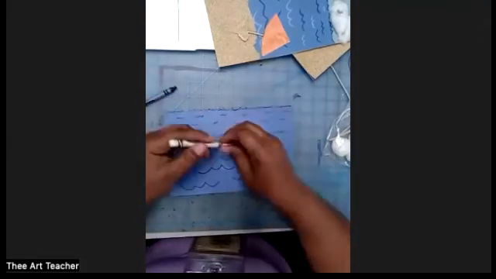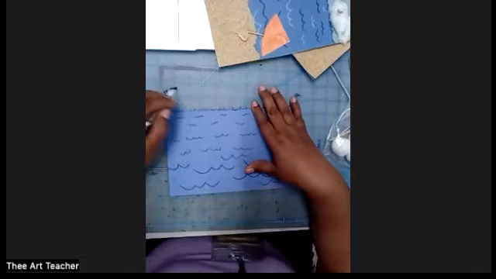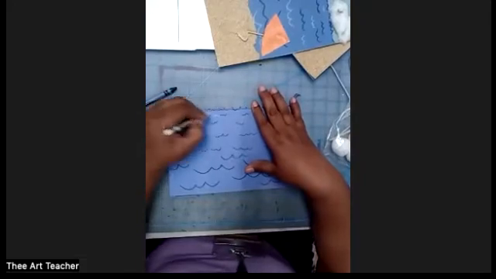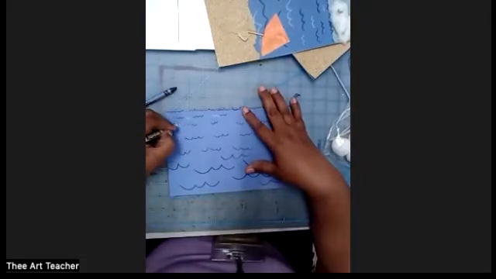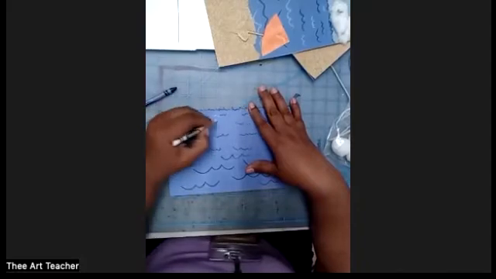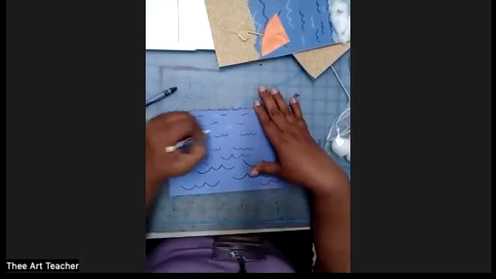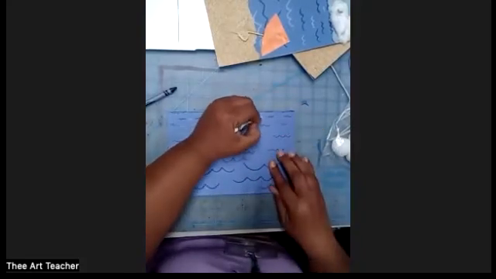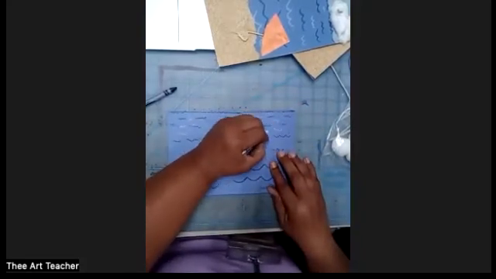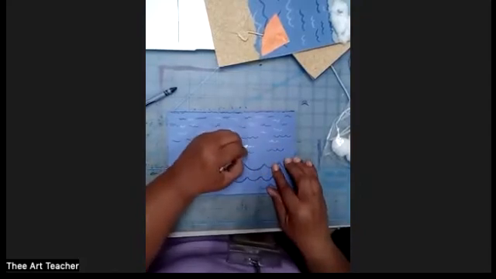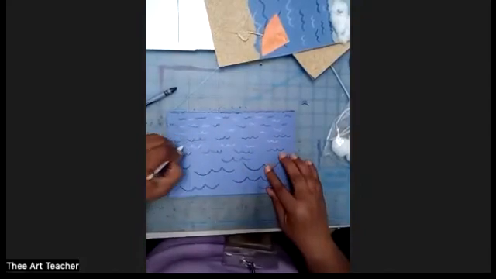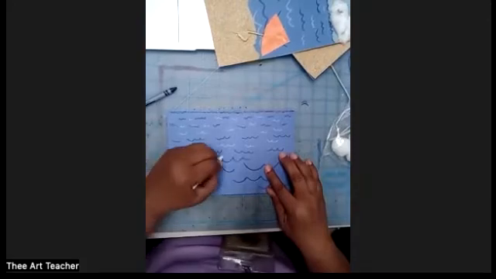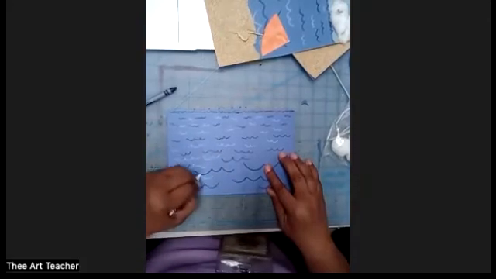And I'm going to go back in with the white. And I'm going to do some little ones close to it or with them. And they're getting a little bigger. Closer I get to the bottom, the bigger they get.